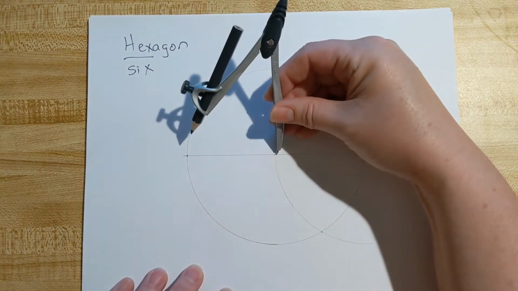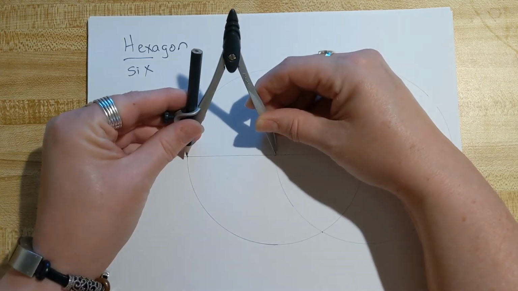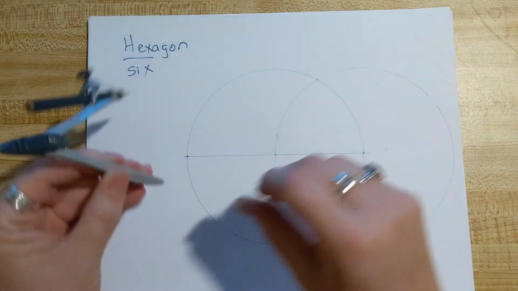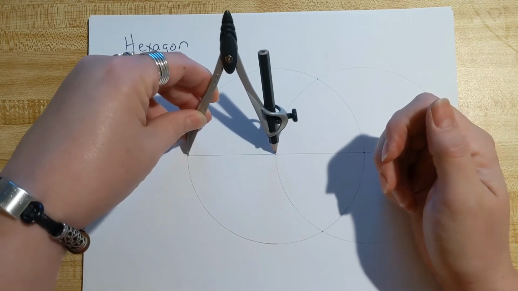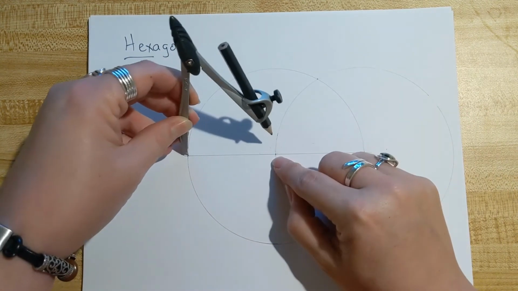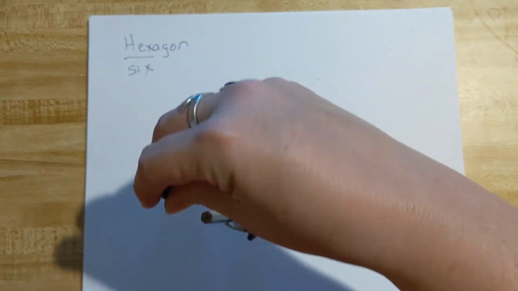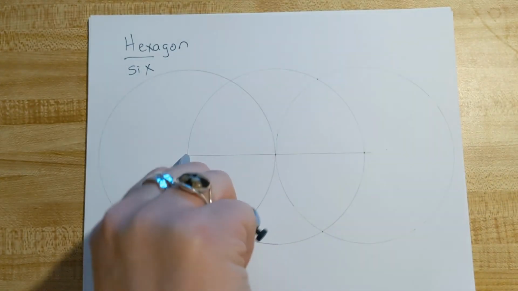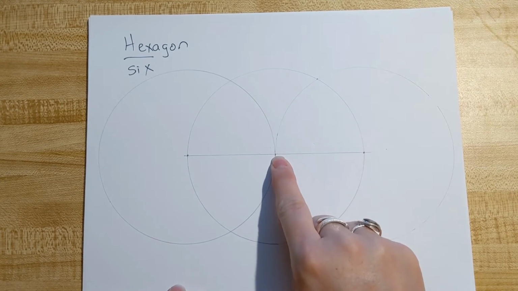I'm going to check this setting again, make sure it didn't change. Looks like it bumped a little bit. And then I'm going to come to this end, put the point there. I'm going to double check again for accuracy because I want that to hit exactly in the center, and if I do that, my 2 circles will not overlap. So I'm going to start here, draw another circle, and they should touch just at that one point. There should be no overlap.